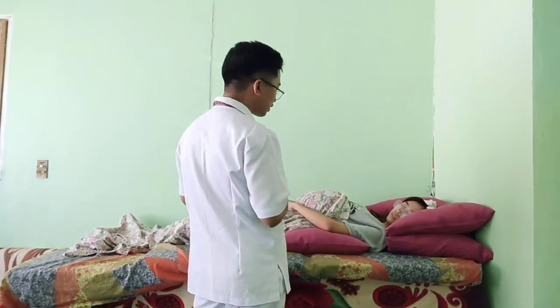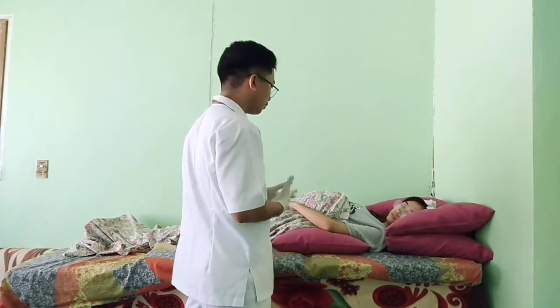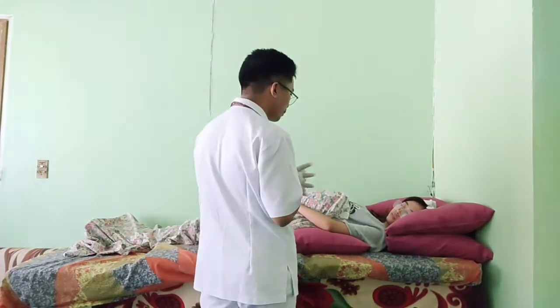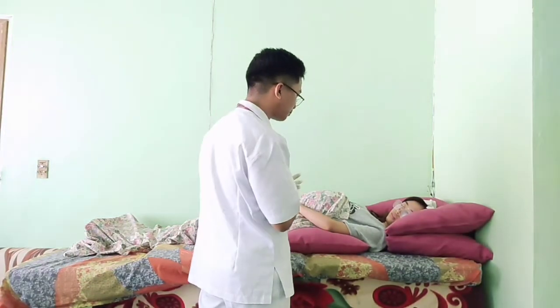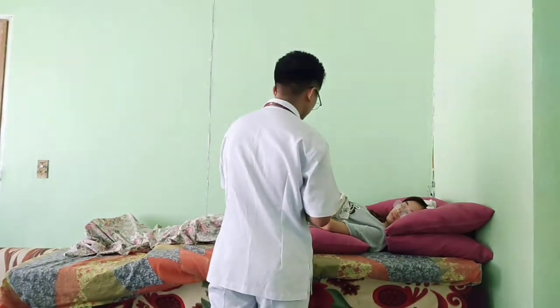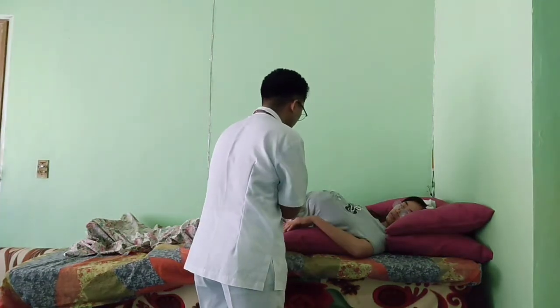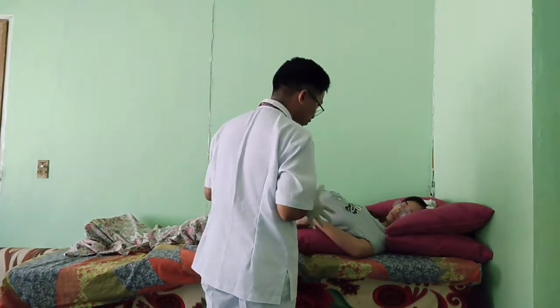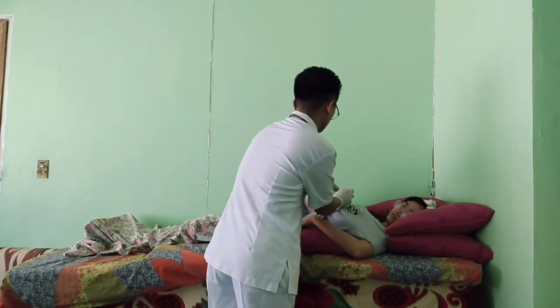Okay, ma'am, shall we start the procedure? Okay, so ma'am, I'm going to expose the area where we will palpate. Is it okay with you, ma'am? Okay, so I'm going to expose the area. I'm going to lift up your shirt. Is it okay with you, ma'am? Okay, so I'm going to expose it.